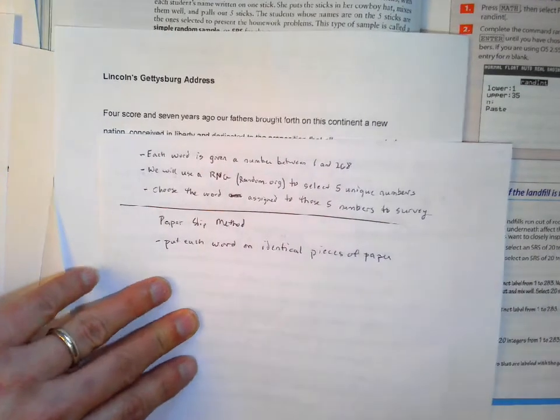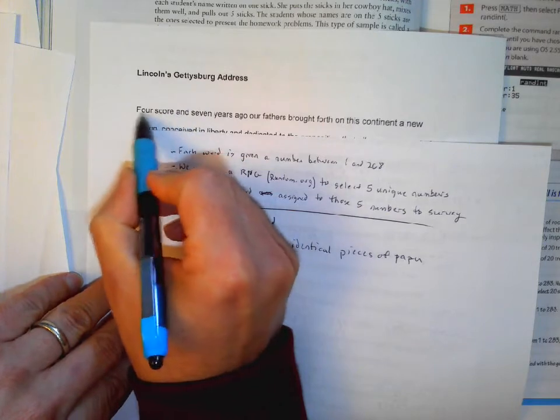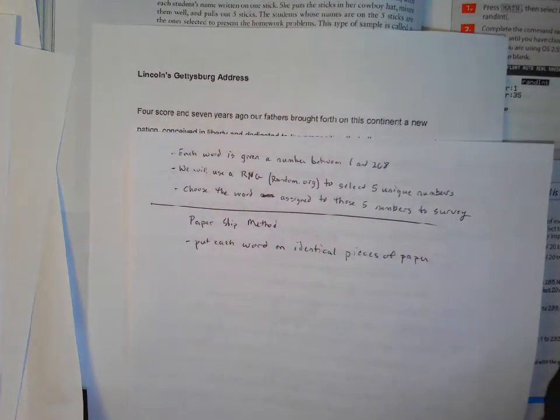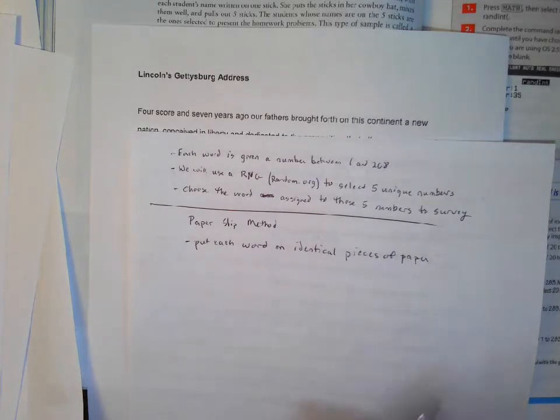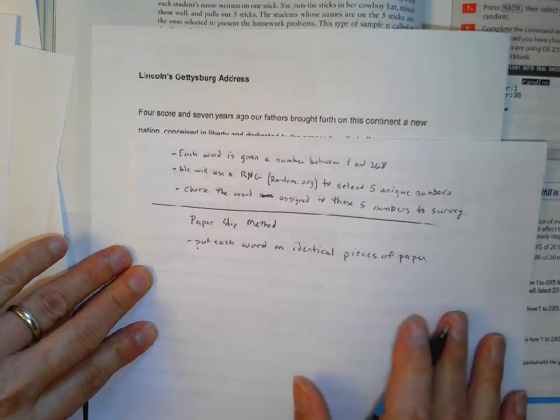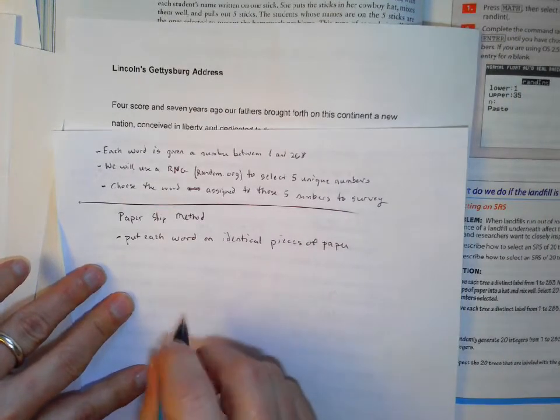Okay, so I can't just cut this out and then cut this one out, because this one's going to be a little longer than this one. We need each piece of paper to be identical. Same shape, same size. And that way, when it's put into a hat and picked out, each of them has the same chance of being selected. Okay, so put each word on identical pieces of paper. Okay, so that's the labeling part.